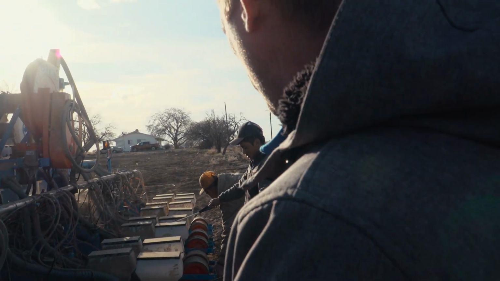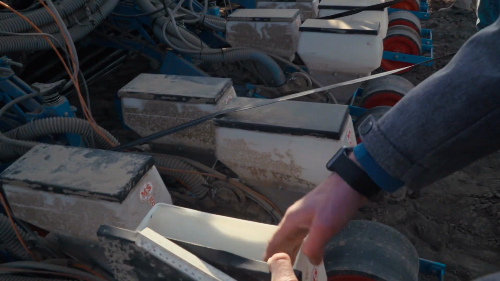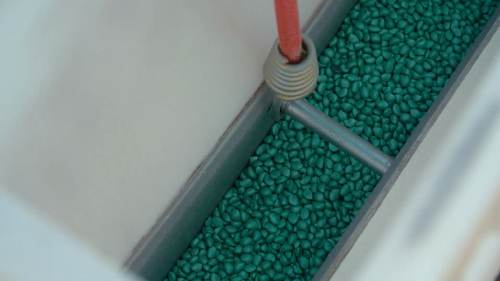So here's the planter box right here. This is the hopper. It's holding the seed. All the little seeds are going to go down into the planter unit.